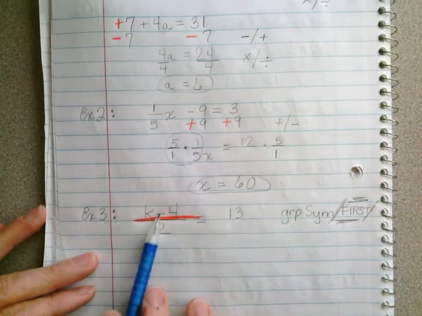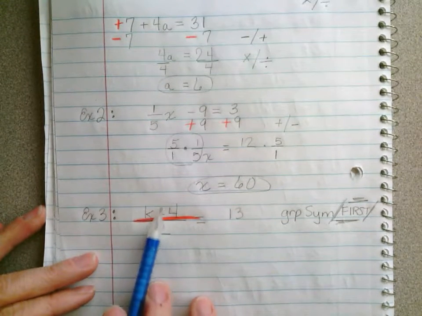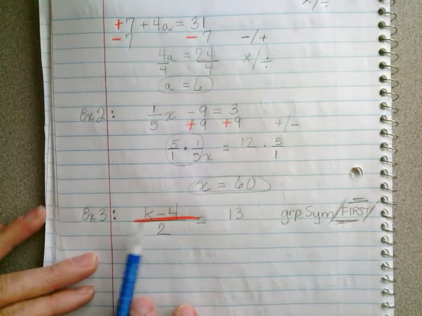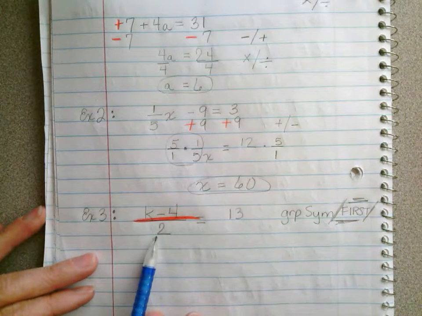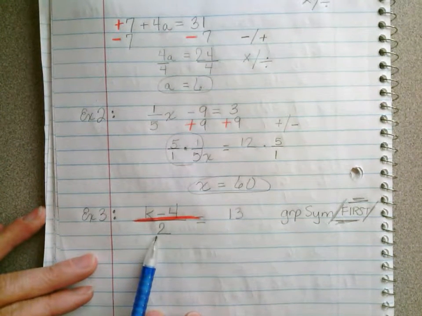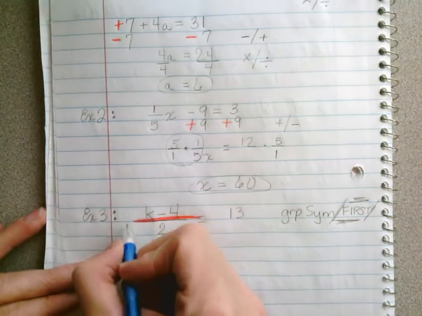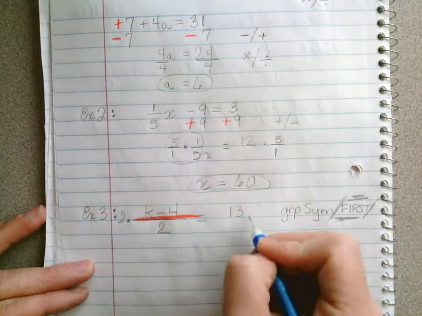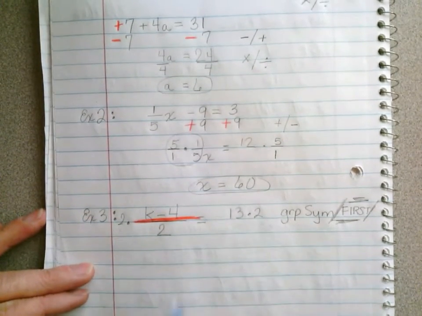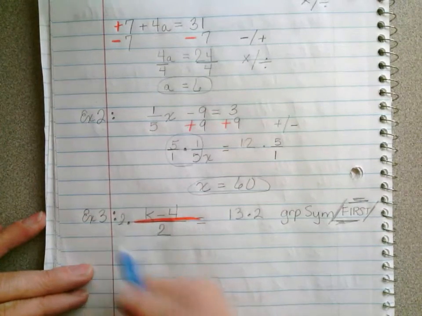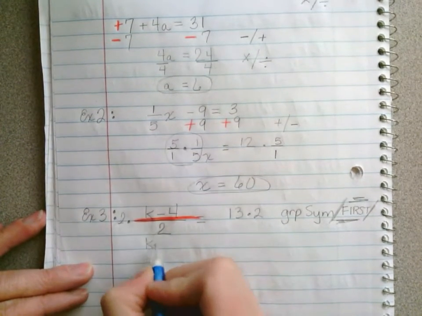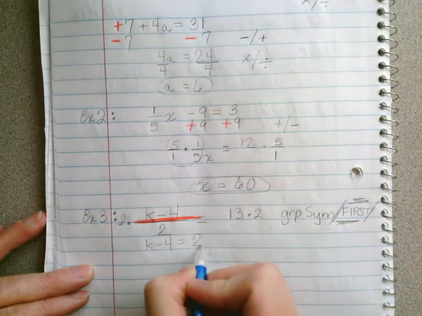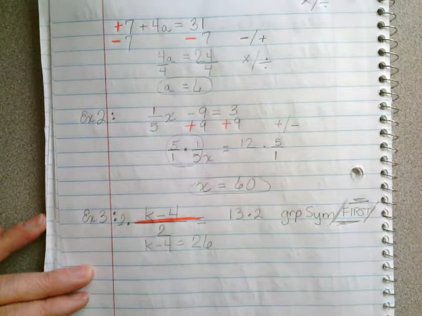So instead of thinking about the 4, we're going to deal with the fact that this is being cut in half. To undo it being cut in half, we're going to multiply both pieces by 2. That will cancel out the 2 on the left, leaving us with k minus 4 being equivalent to 26. Now it's easy, add your 4.